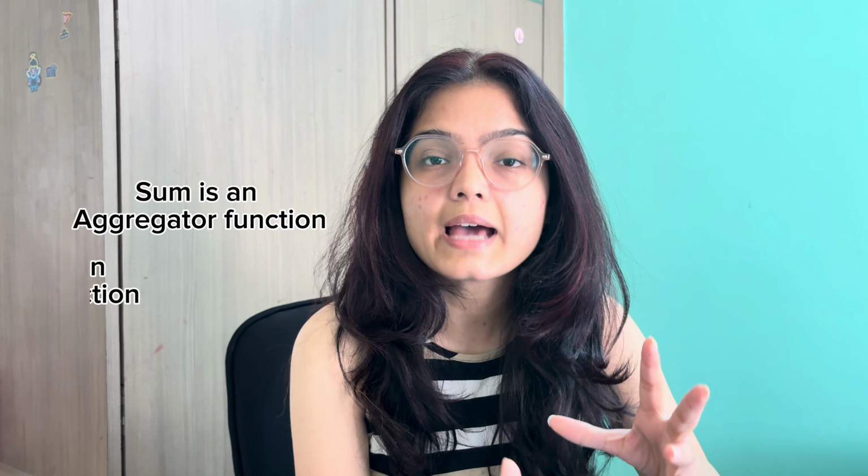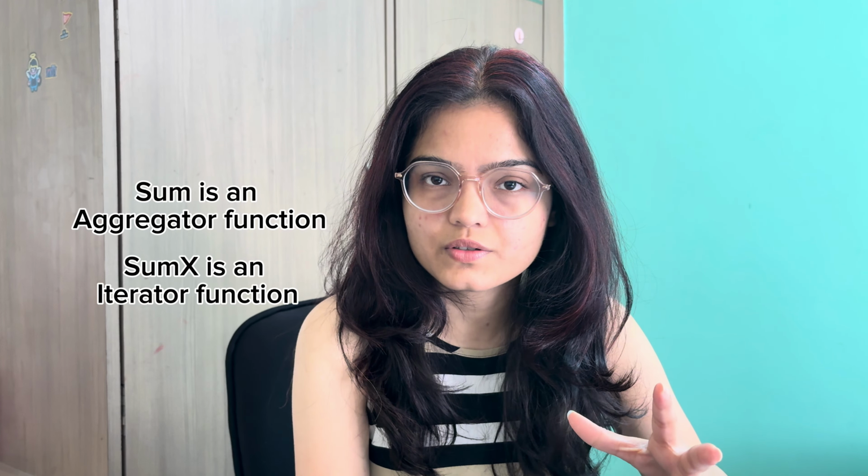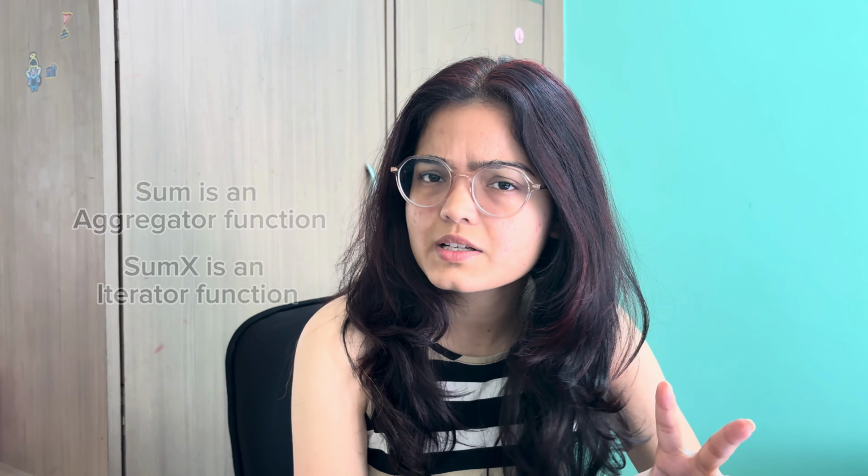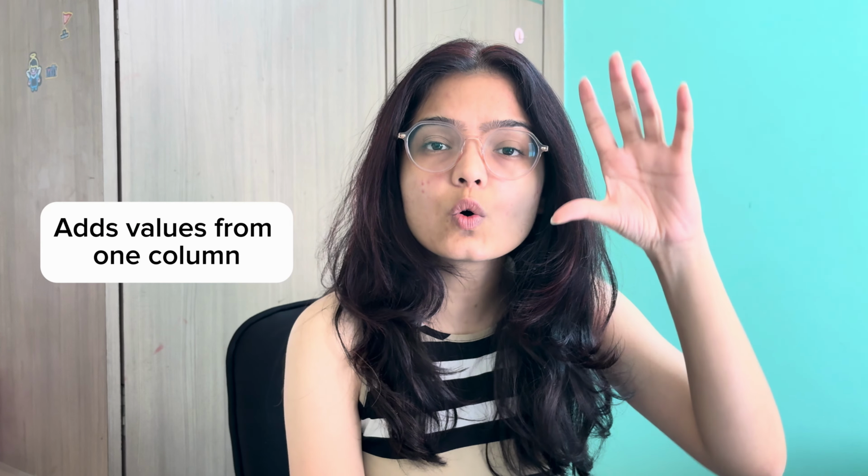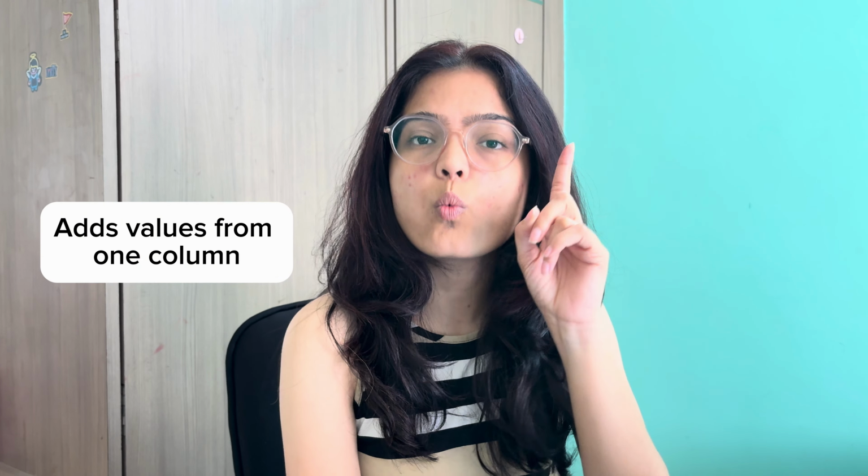So let's get started. The very basic and important difference between SUM and SUMX is that SUM is an aggregator function and SUMX is an iterator function. Now let's understand what is this aggregator function and iterator function. An aggregator function is something which aggregates all the values in a column and gives you one single value. That is what an aggregator function does.